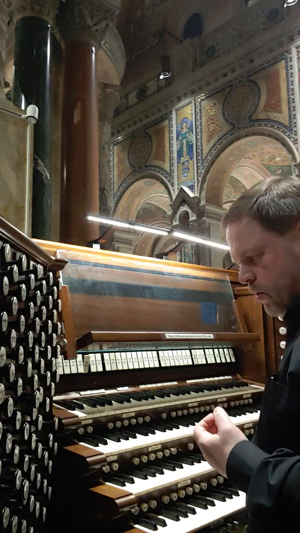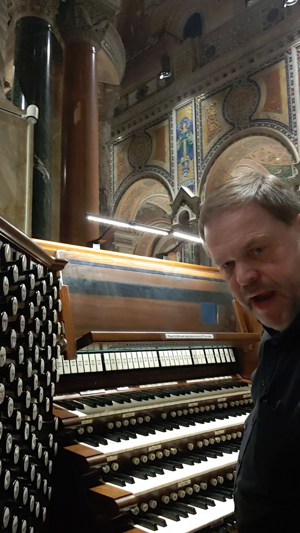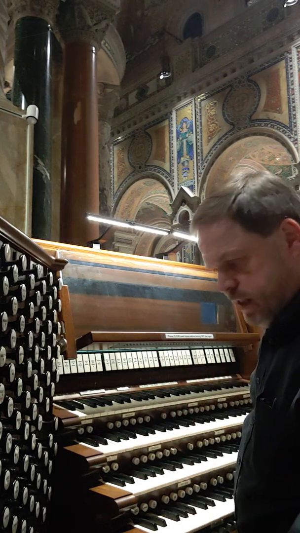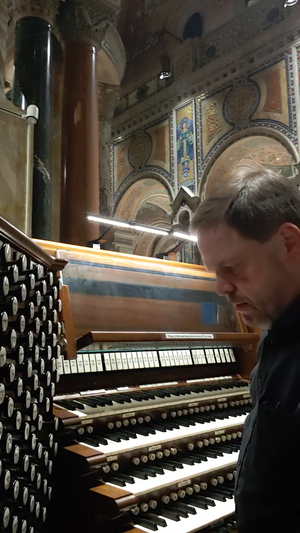But what is unique to the organ is a stop called a diapason. There is no orchestral instrument like that, but that makes the real typical organ sound.